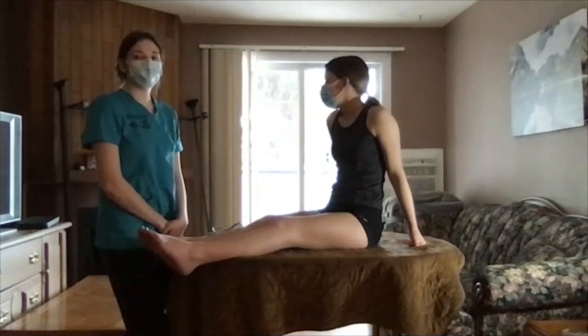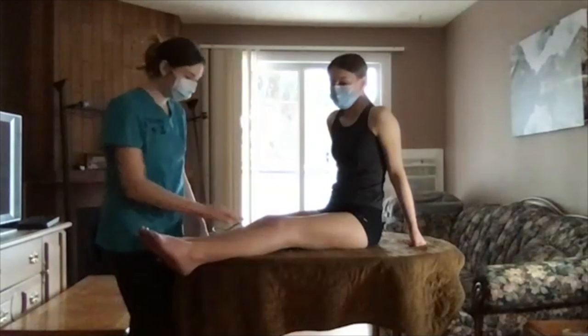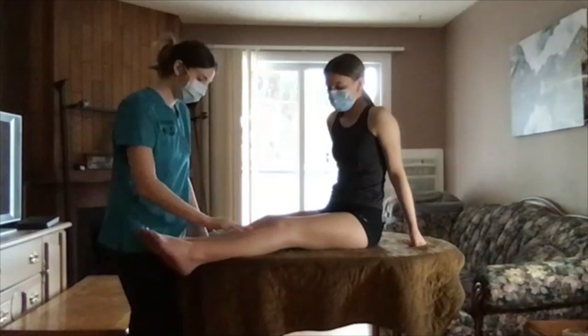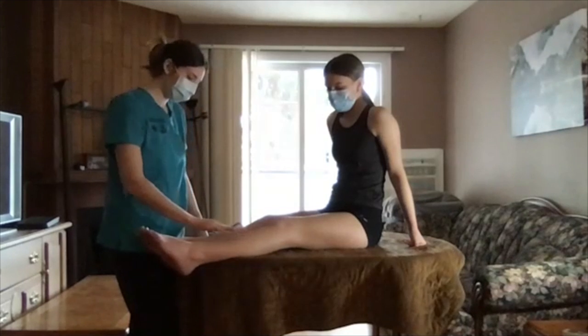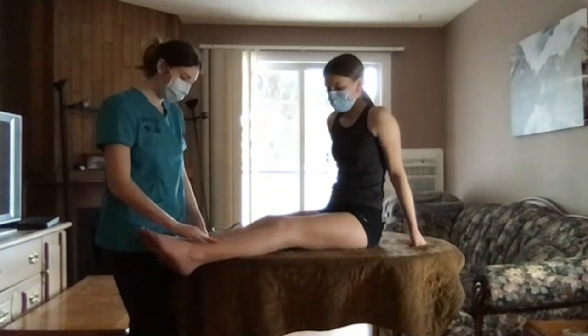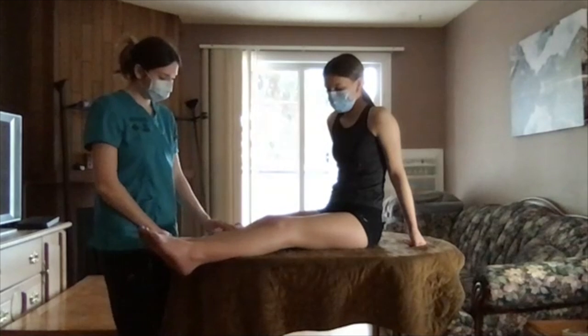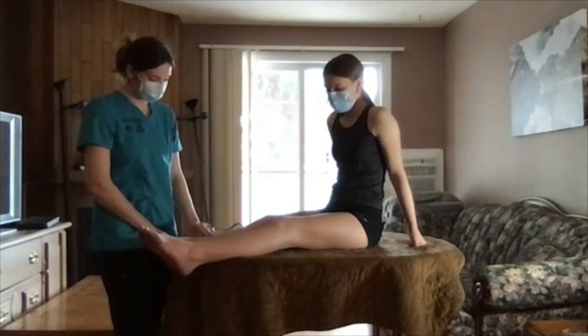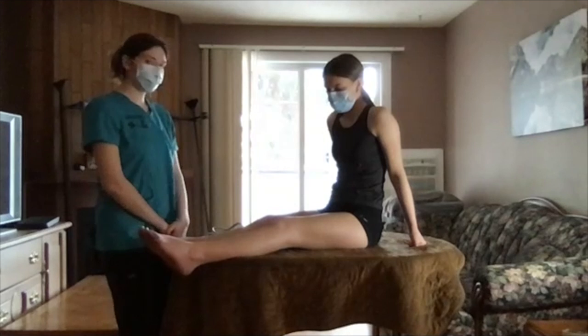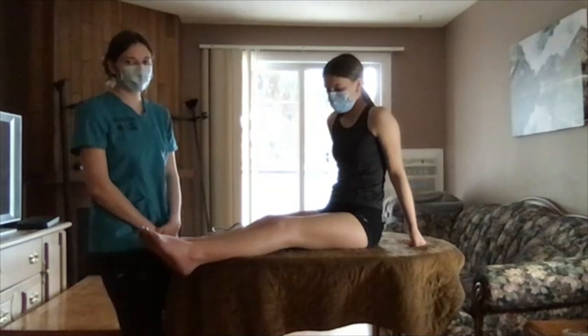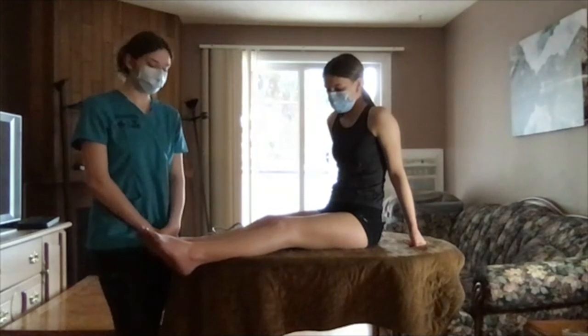Now I'm going to feel for any edema. I do notice some pitting edema in her right leg. It would be about a +1 pitting.